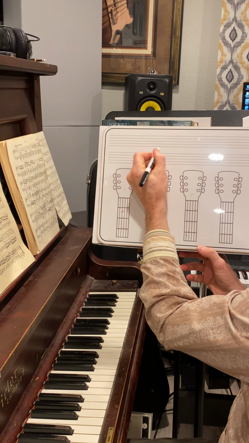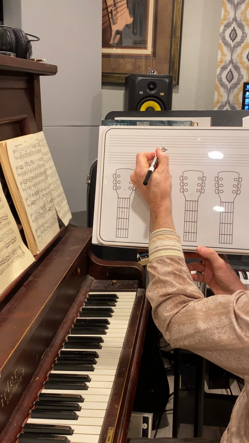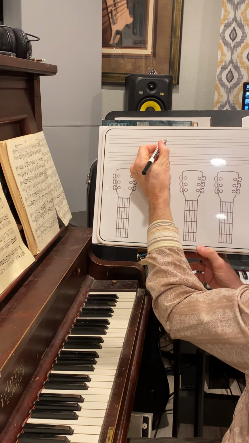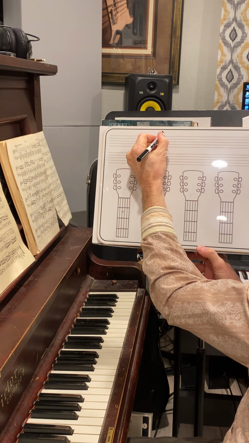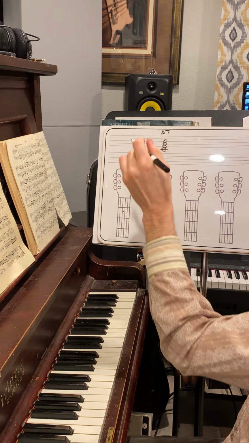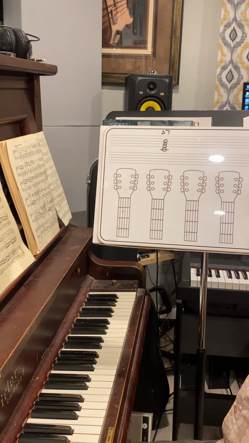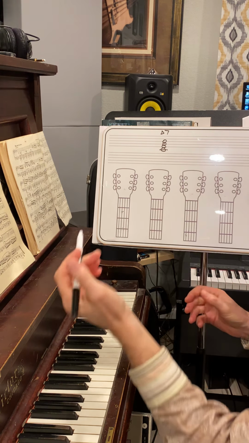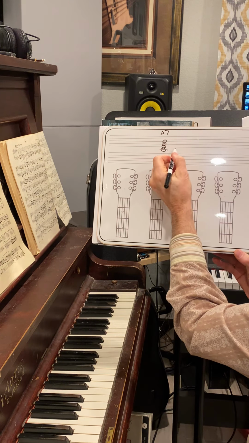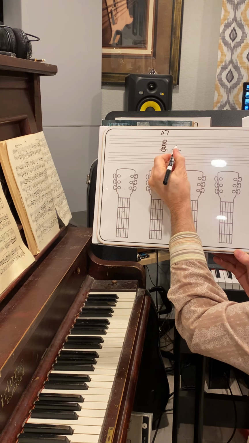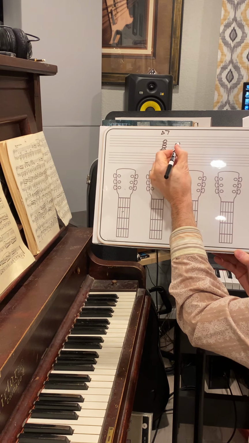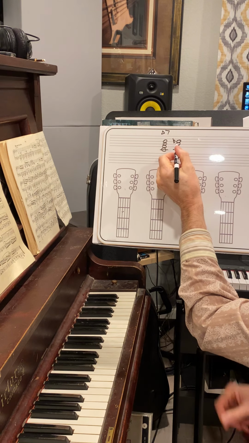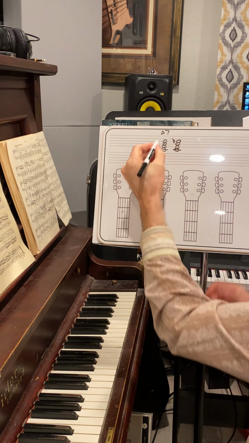So we have C, E, G, B, major 7th. And oftentimes for major 7th, they use a triangle. Sometimes they write M-A-J, sometimes they use a triangle. Okay, triangle is kind of shorthand. Now we've got C, E, G, B flat. That's the dominant 7th.